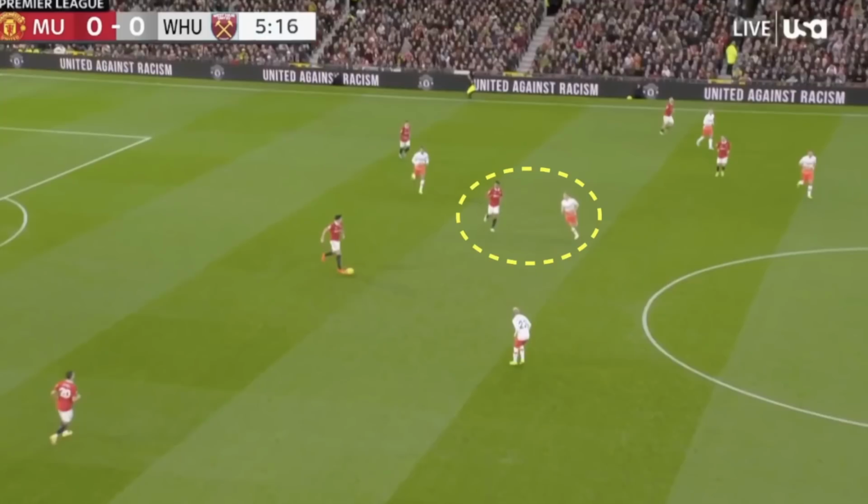And so we would see one of Scamacca and Downs drop onto Casemiro when the ball got shifted wide, showing us that Moyes was more concerned about stopping players finding space between the lines, rather than necessarily winning the ball back high up the pitch.